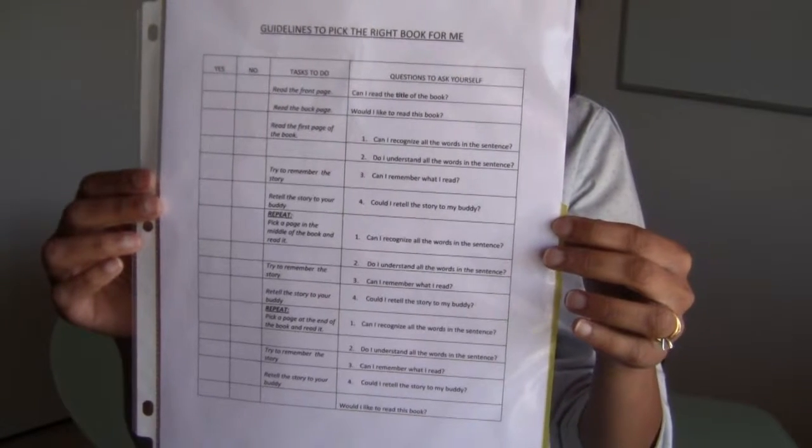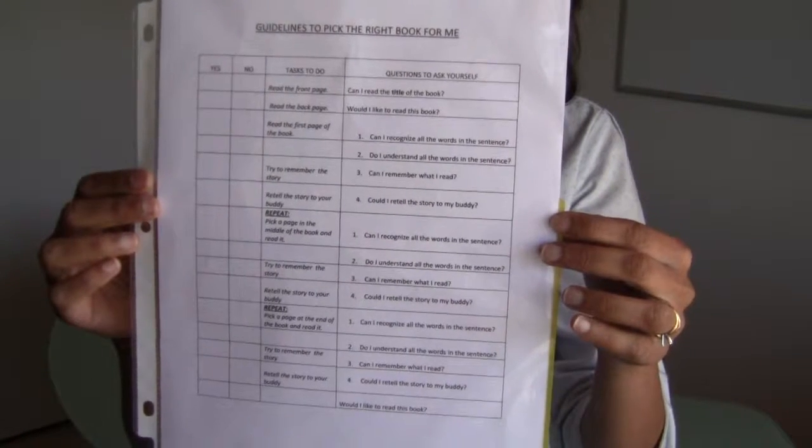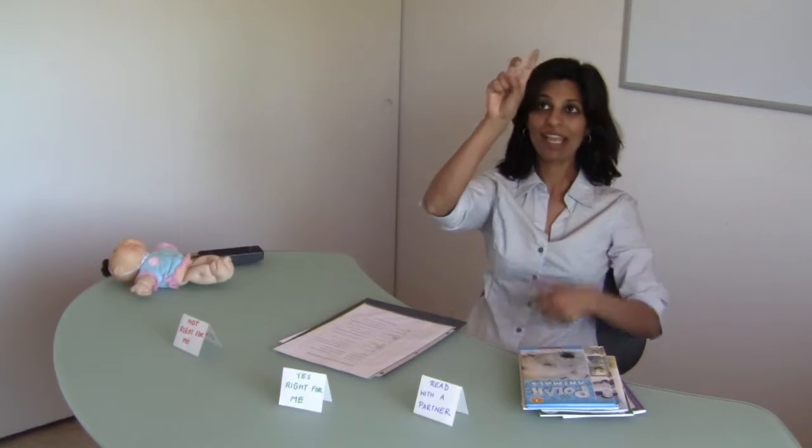And this is right here. Notice that the worksheet has 4 columns. The first column says yes. The second column says no. The third column says tasks to do. That means it will remind you what to do. Do you need to read? Do you need to think about something? Do you need to remember? Do you need to retell? The fourth column says questions to ask yourself. Questions will help you think about what you need to do.